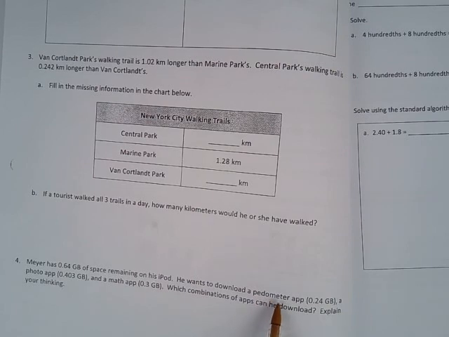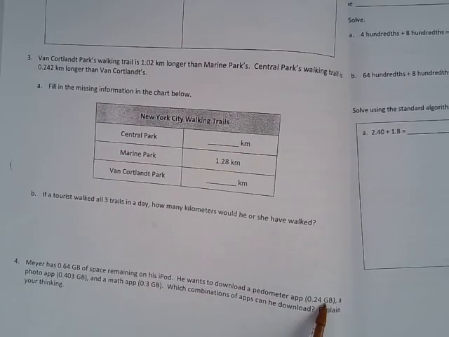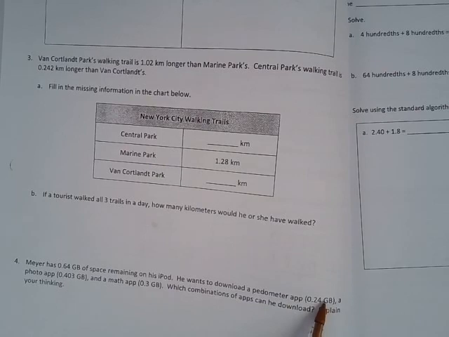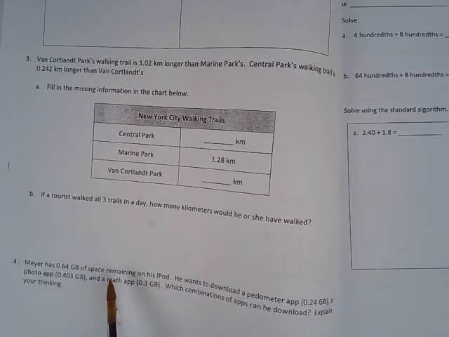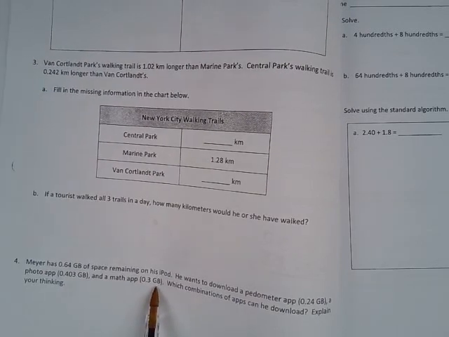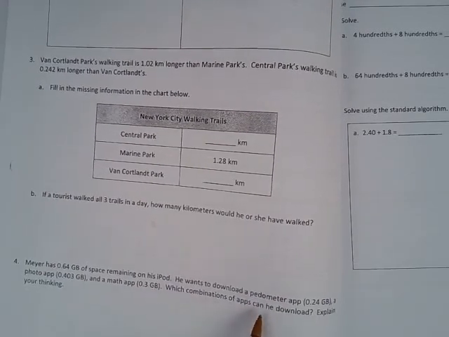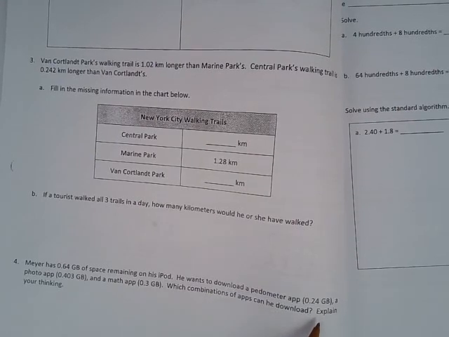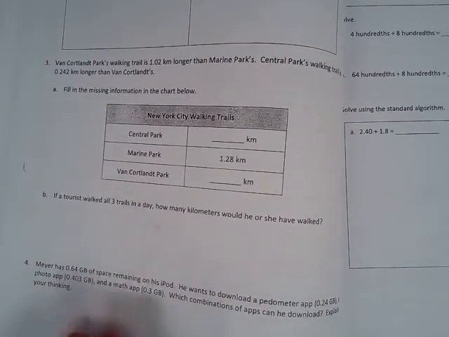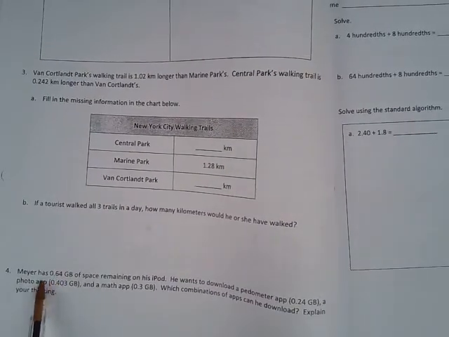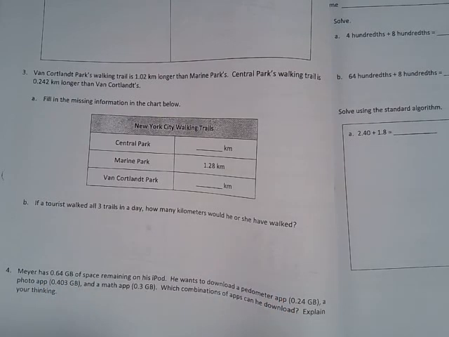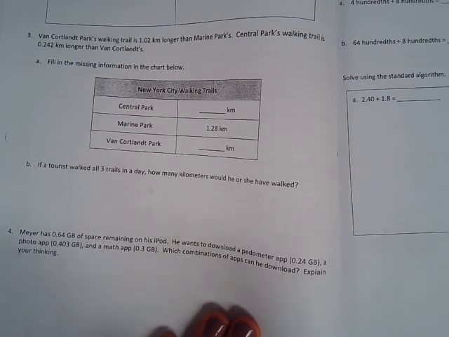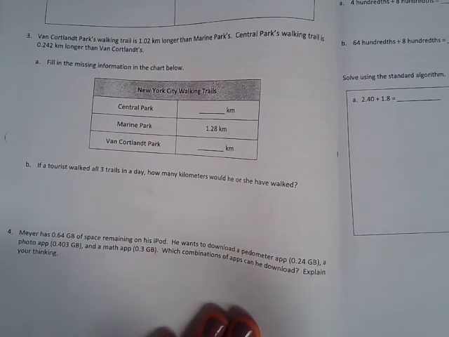And then Meyer has 0.64 gigabytes of space remaining on his iPod. He wants to download a pedometer app, which will take up this much space on the iPad. A photo app takes up this much space, and then a math app takes up this much space. Which combination of apps can he download? So you have to play around with these numbers to figure out he only has this much remaining. Which one makes the most sense for him to download, because he wants to get as many apps as possible without going over his remaining gigabytes.